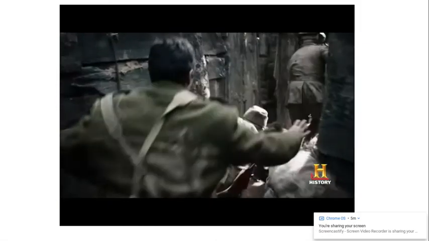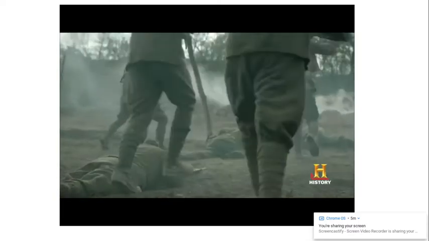There were several lines of trenches, and the front line trenches, of course, were the most dangerous because they were constantly under fire. Incoming!